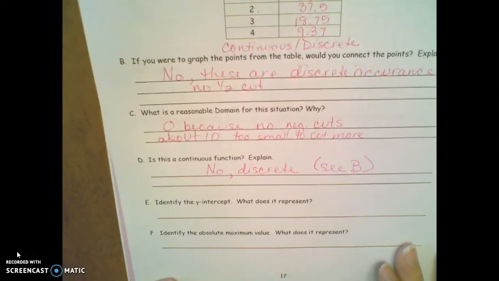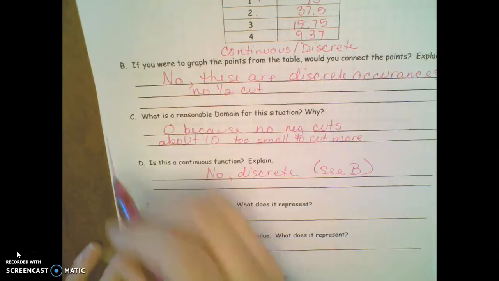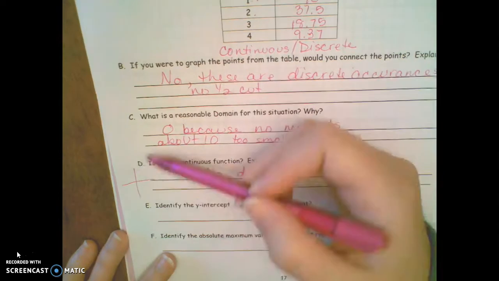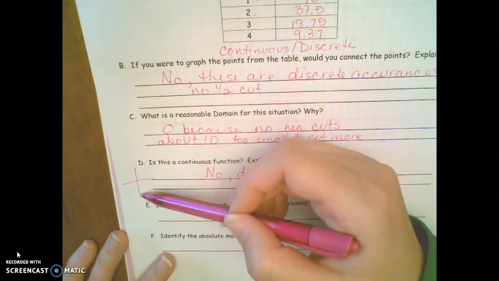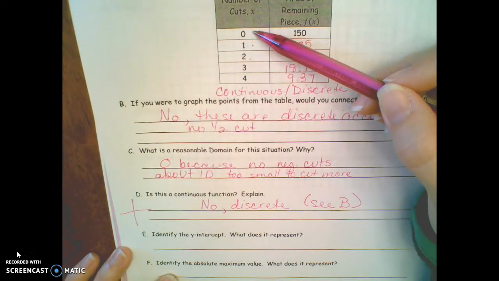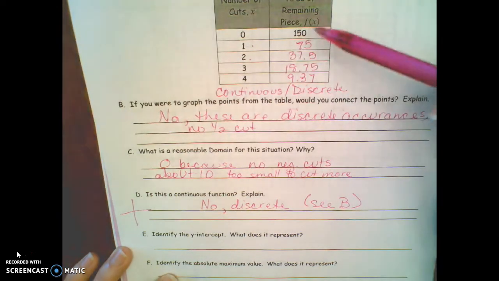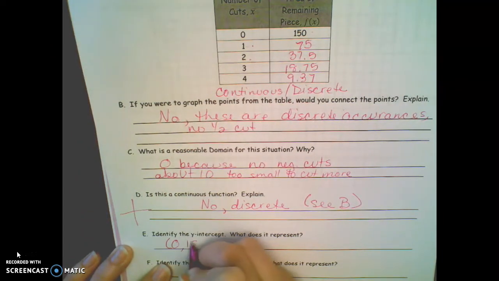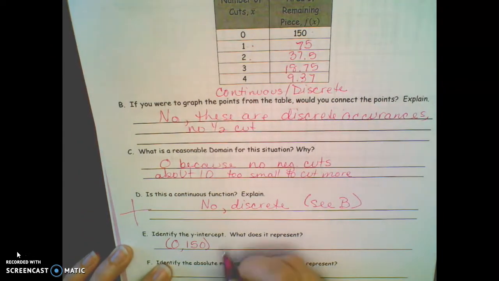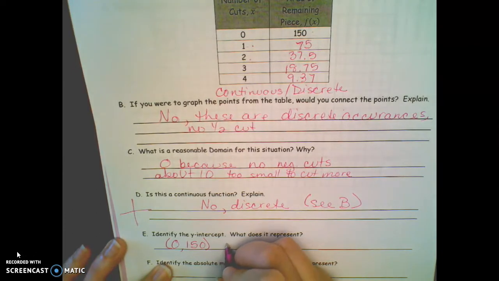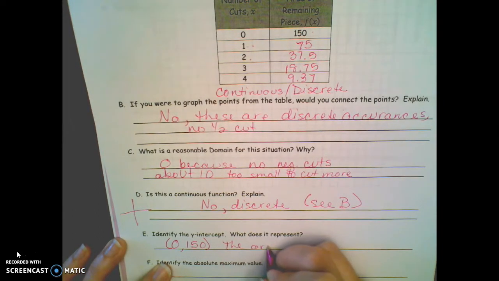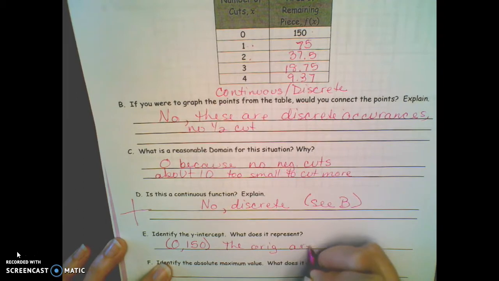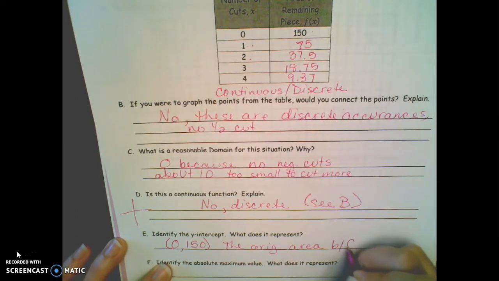Question B. Okay, so our y-intercept, remember if we're looking at our graph, the y-axis, all along the y-axis, x equals 0. So when x equals 0, that's going to be 150. So our 0, 150 is going to represent the original area before any cuts were made.